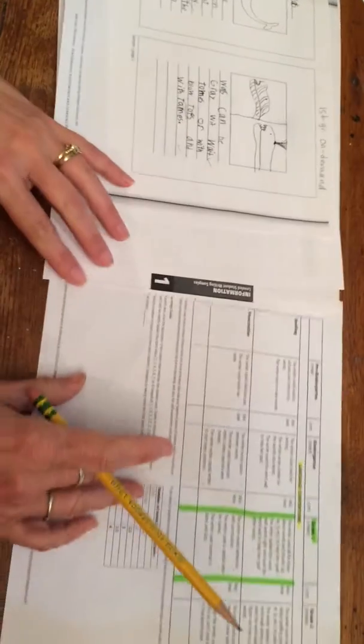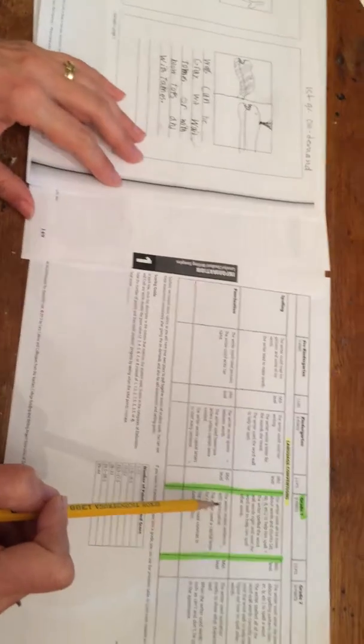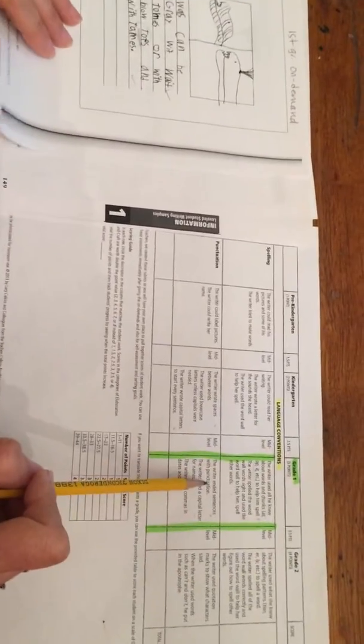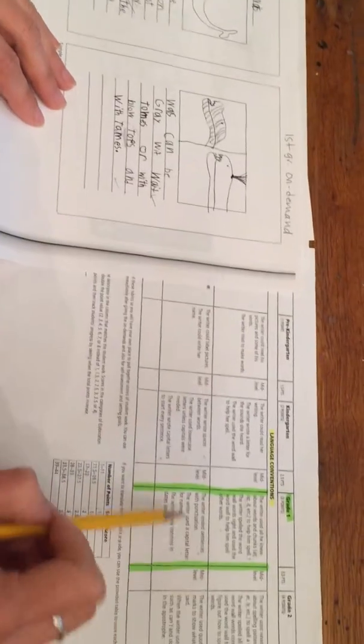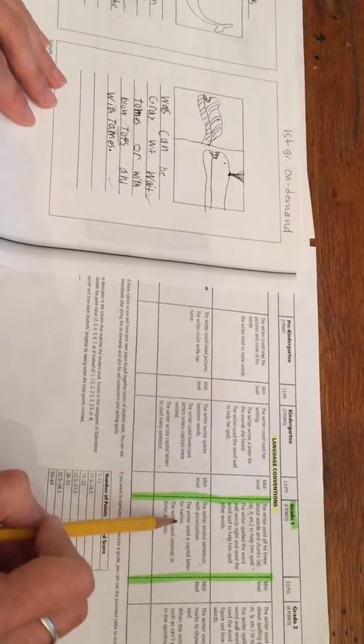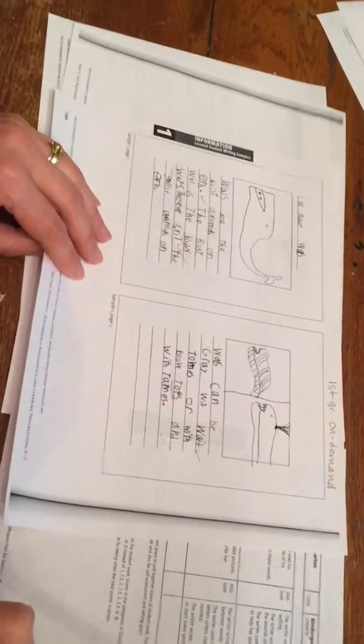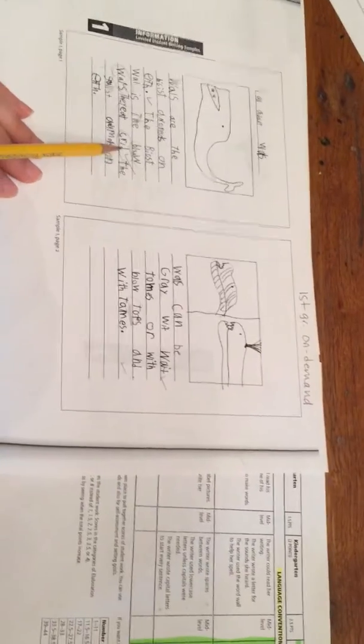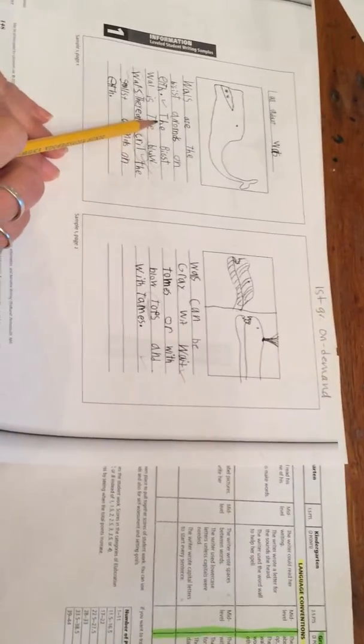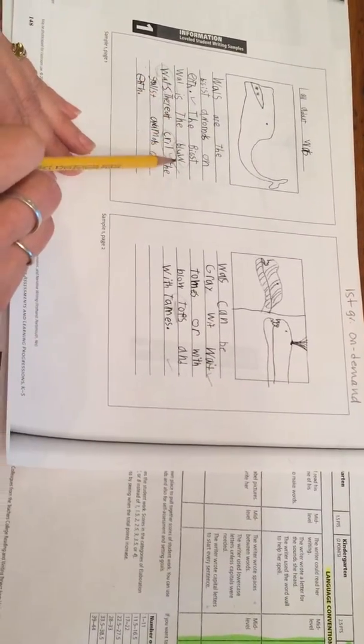Looking to punctuation. The writer ended sentences with punctuation. Yes, there's evidence of that on every page. The writer used capital letters for names. The only evidence that I saw as an example of that particular skill is in this sentence: the biggest whale is the blue whale.